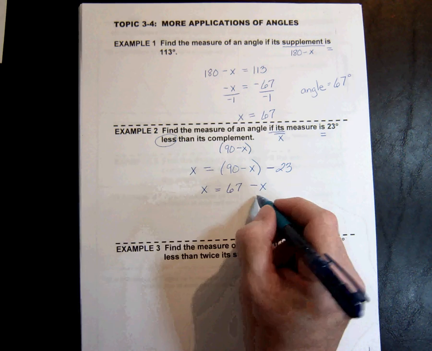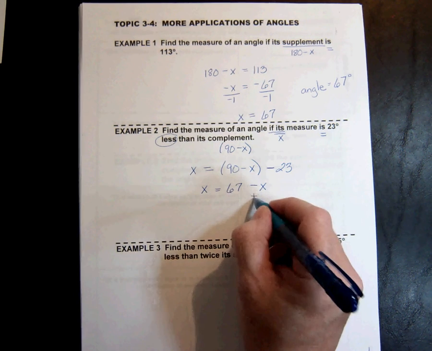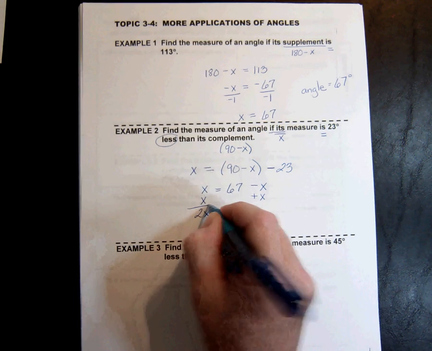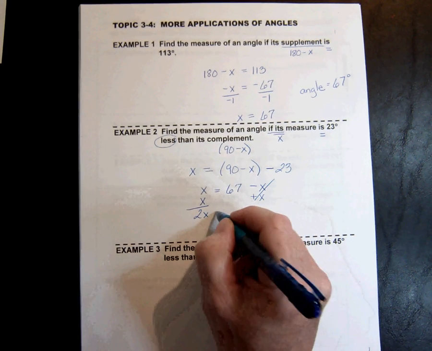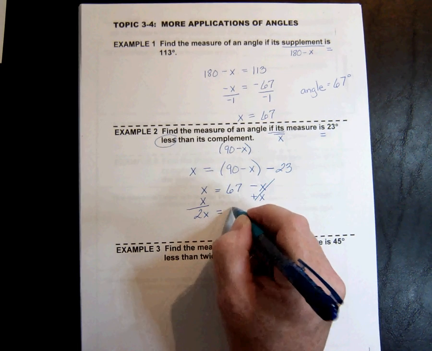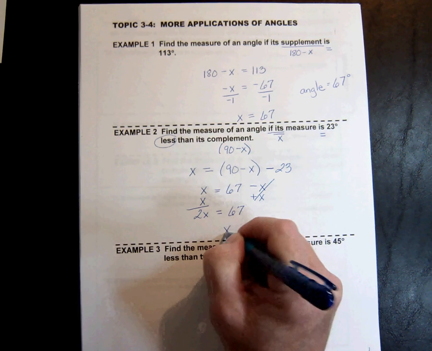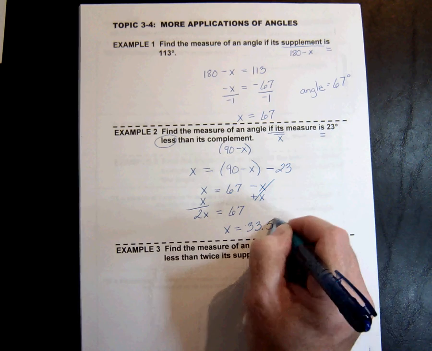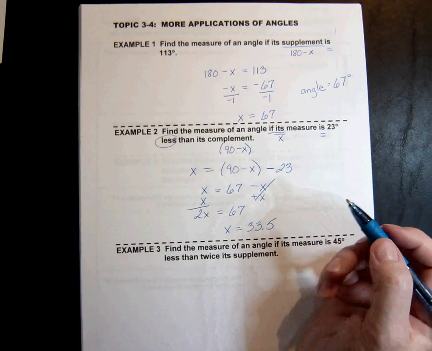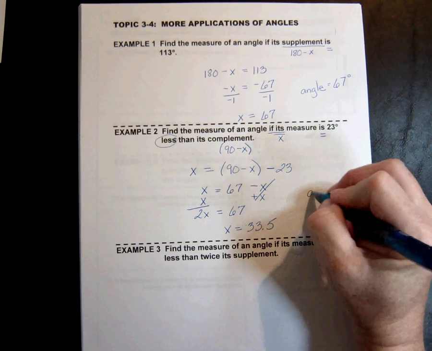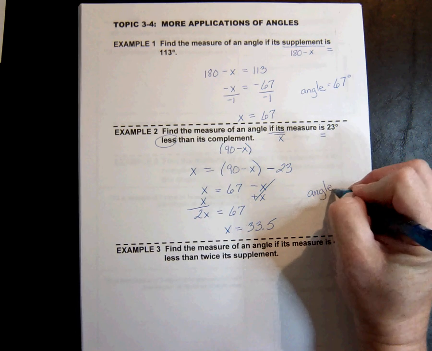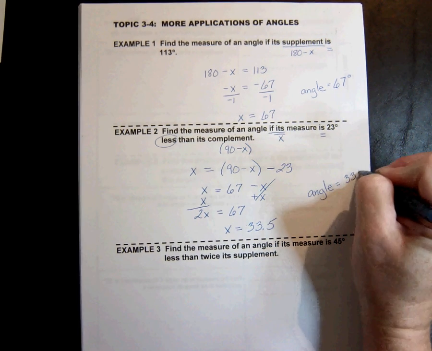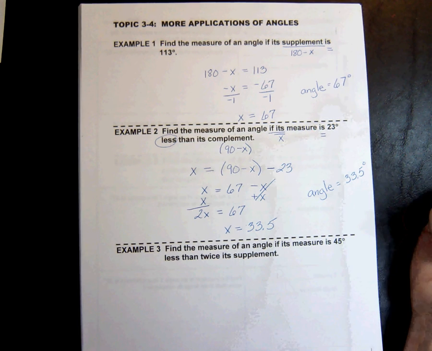Combine your x by adding x on both sides to get 2x. 2x is equal to 67, so x is equal to 33.5. And they were asking for the measure of the angle, so your angle is equal to 33.5 degrees.